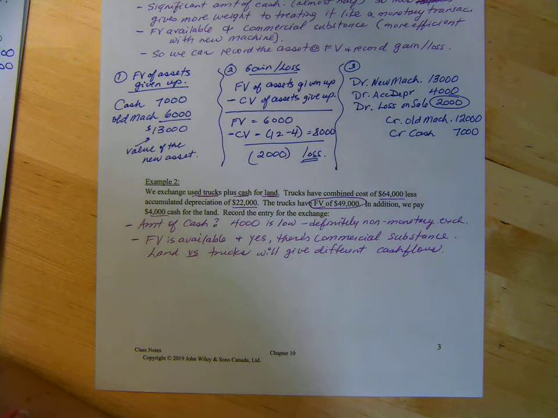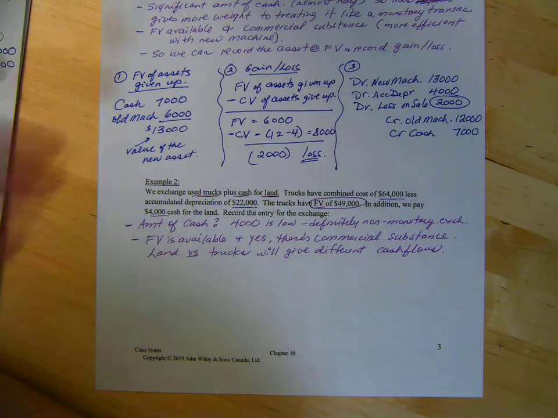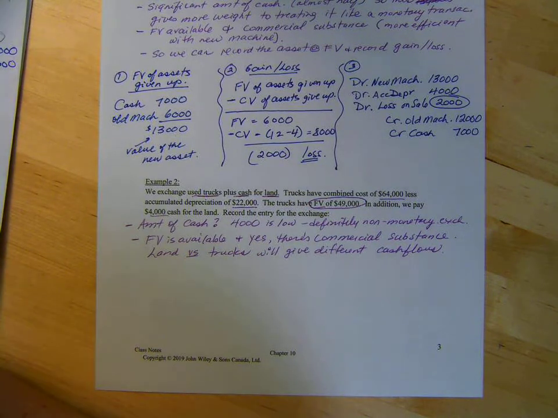So their property, plant, and equipment looked a lot better. So that's when accountants came up with this rule that said, you know what, if you're just flipping assets to make your balance sheet better, that's just not right. So if you are trading like assets for like assets and nothing's changing, there's no commercial substance, you can't write it at fair value. You have to write it at carrying value. That's where this rule's coming from.